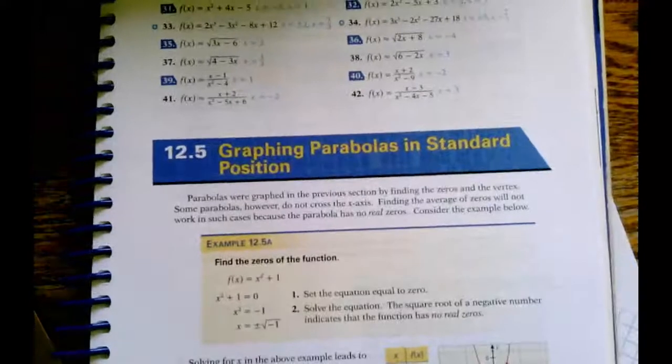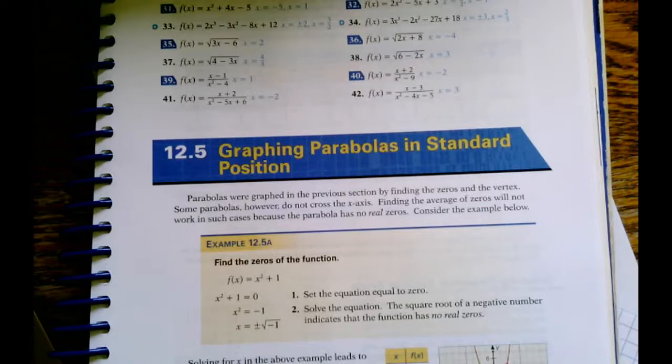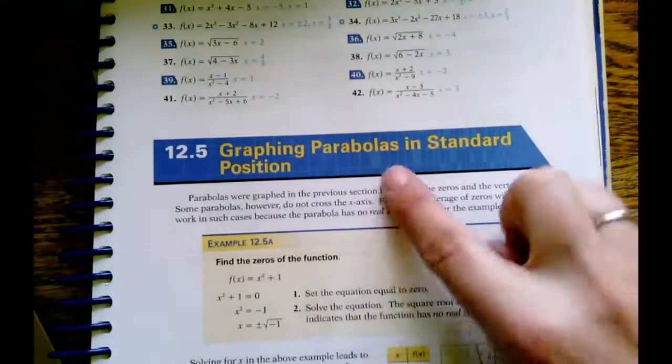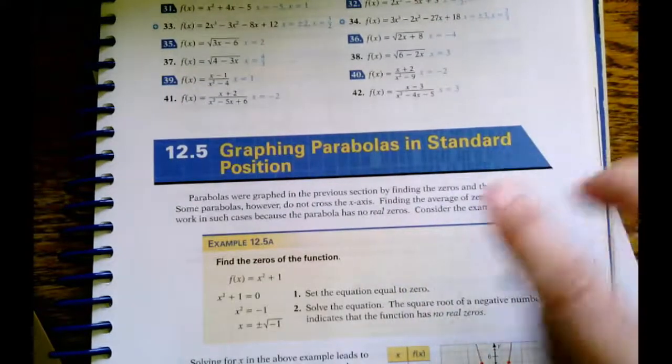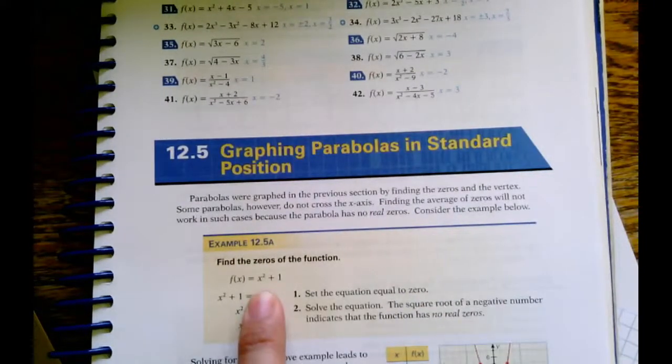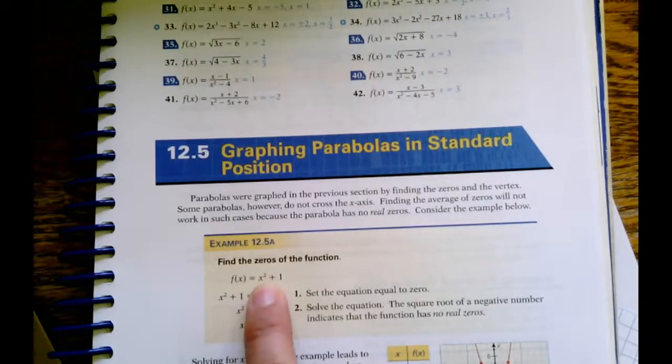Hi there. We are in chapter 12, section 5, and it is on graphing parabolas in standard position. The first part of this section gives an overview of parabolas and the idea of having a parent function that is then changed in different ways. So the parabola is just that U shape that we get when we have an equation that has an x squared in it.